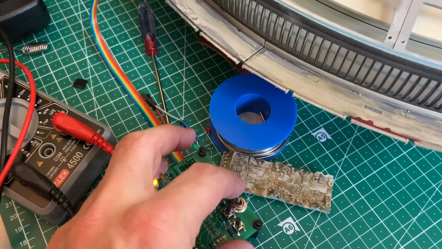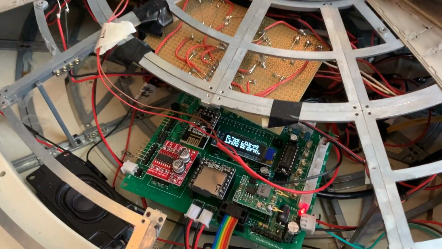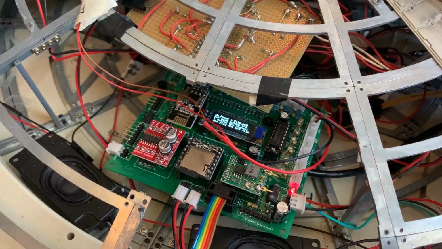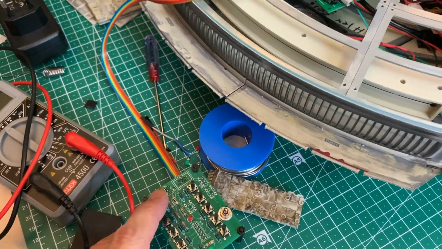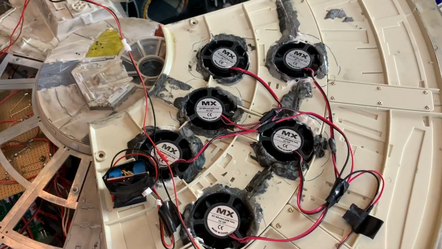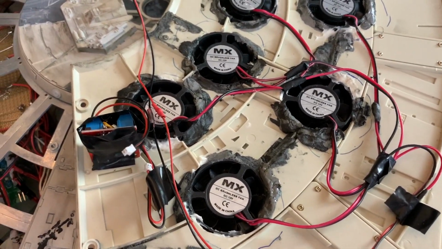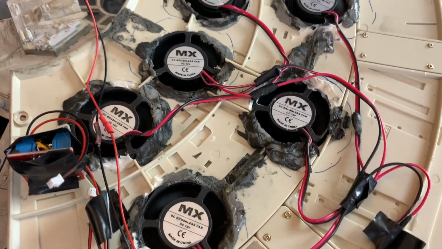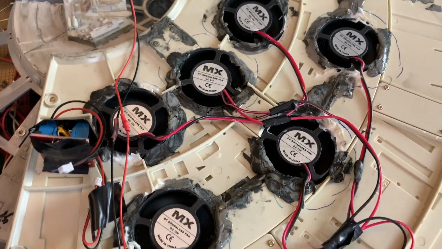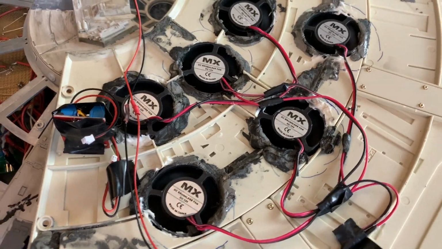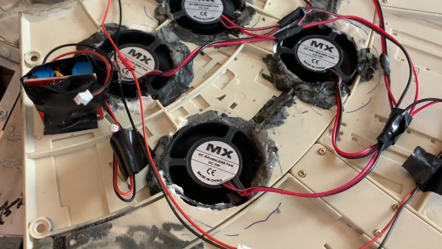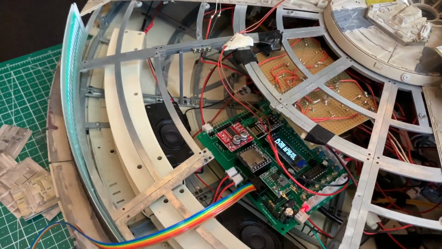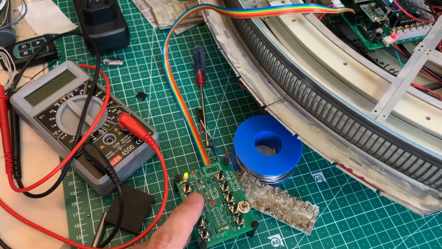Okay, now on page number 2, as you can see, we have the power channels. We have these 6 power channels, and for example in number 1 I have plugged in my 6 fans. So if I press 1, okay, as you can see we have these 6 fans running. Of course, if I press number 1 again, they turn off. We have this in channel 2, 3, 4 and 5 as well.